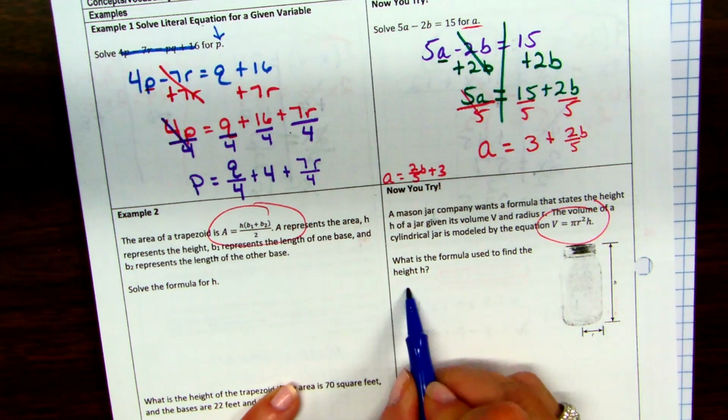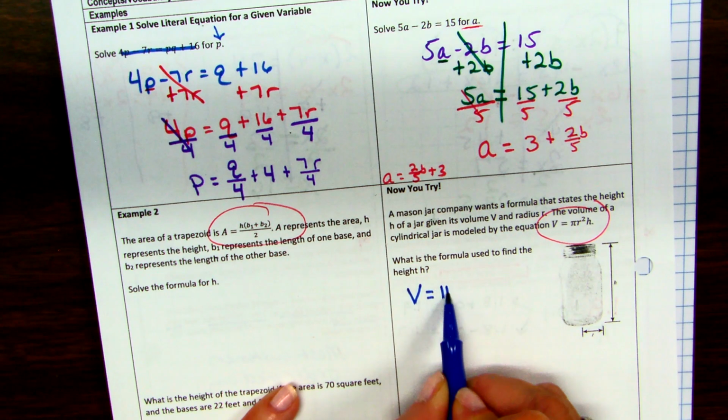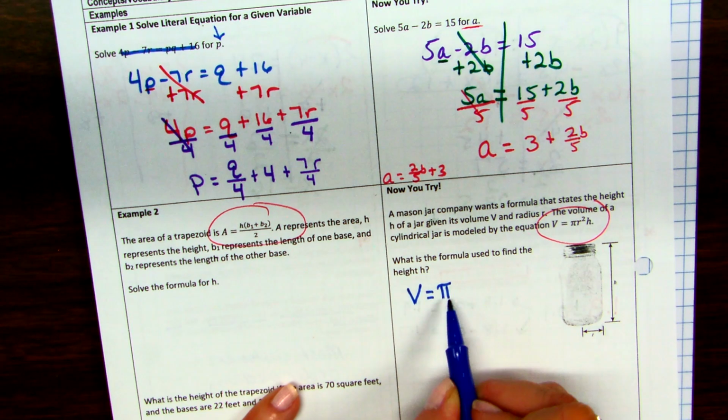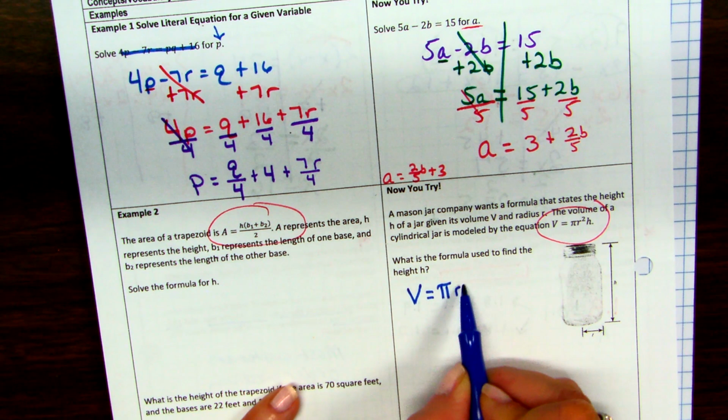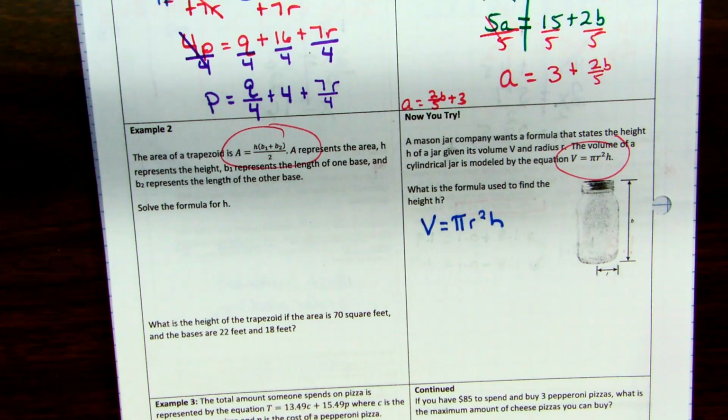So let's do this one. What I have here is the volume equals, you guys know what this symbol means? What is that? What do I say? Pi. So you guys have heard of pi before in other classes? Yeah? Jace, you can jump in the notes with us. R squared and H. Okay, that was given to us.